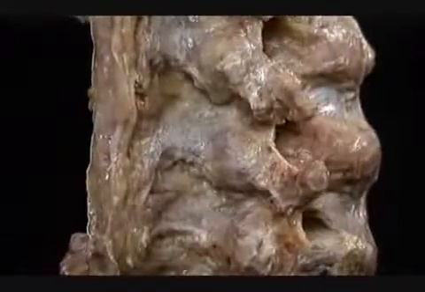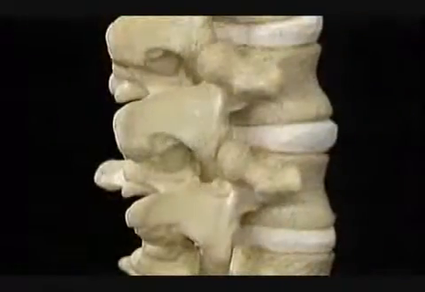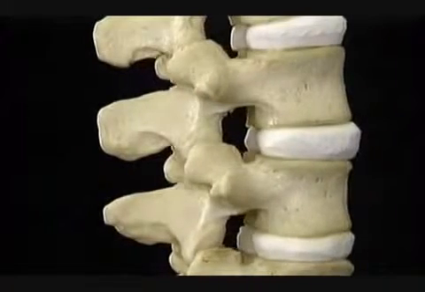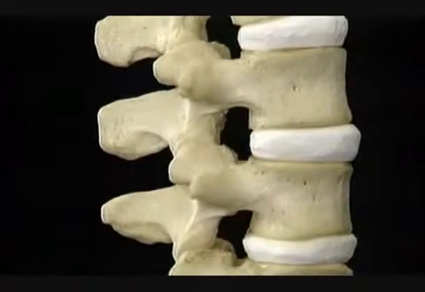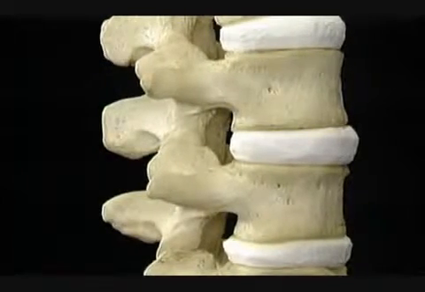The capsular ligament has no great strength, but the articular processes themselves are strong. Because the upper ones face forward and the lower ones backward, the articular processes prevent the vertebra above from slipping forward relative to the vertebra below.